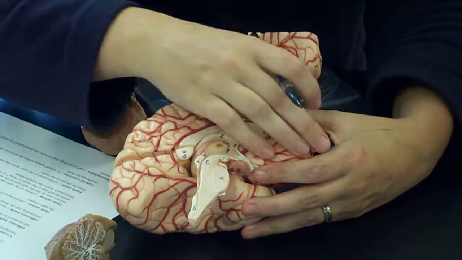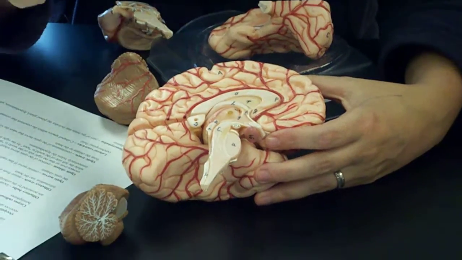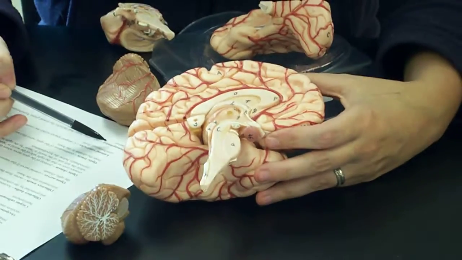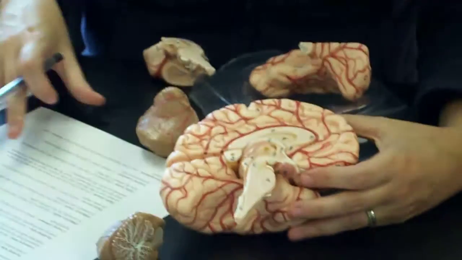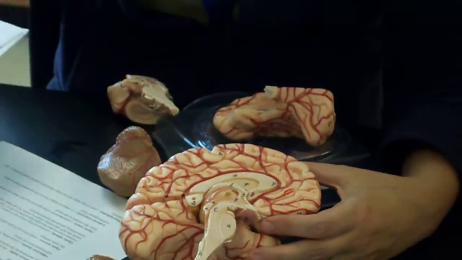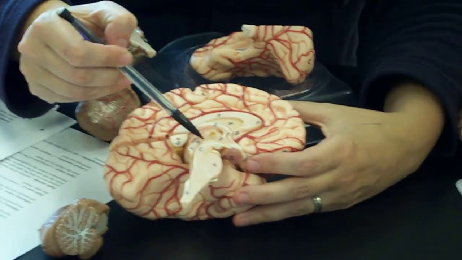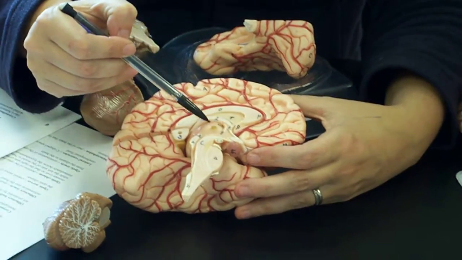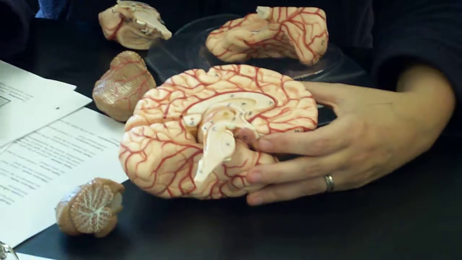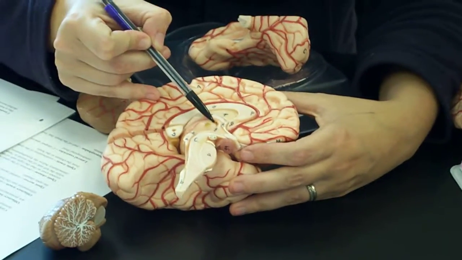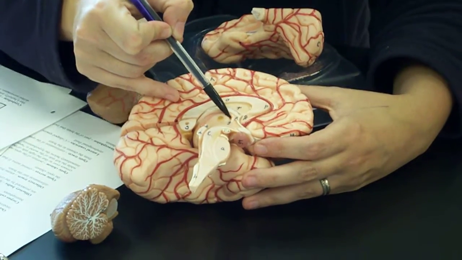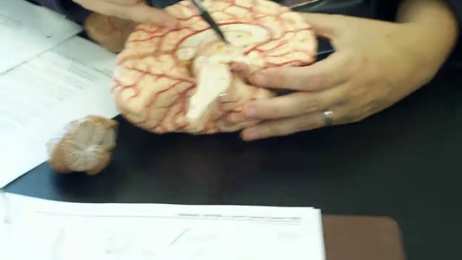So we have this cerebrum with all its lobes and all that wonderful stuff. The next portion of the brain is called the diencephalon. It's the middle of your brain. So the diencephalon is really this area in here. This is all diencephalon. So the diencephalon is made, first of all, of the thalamus. This is one portion of the thalamus. So notice that the third ventricle, which I said was in here, surrounds the thalamus.